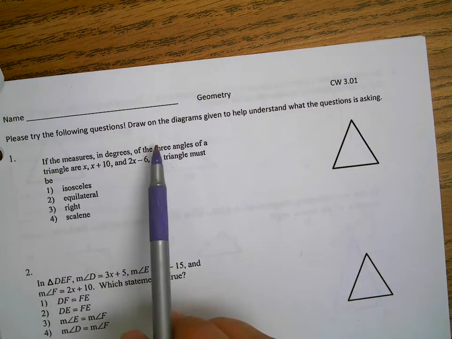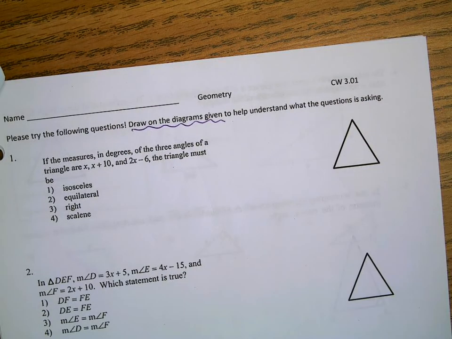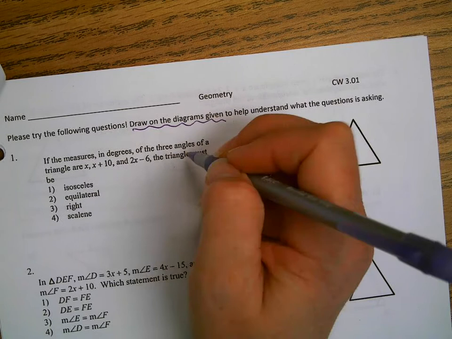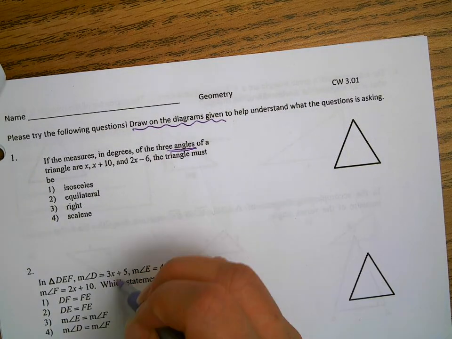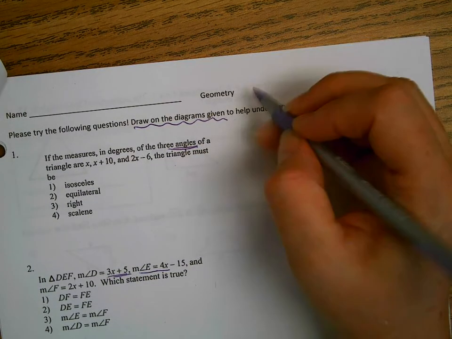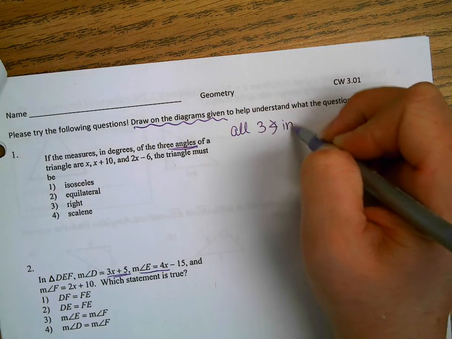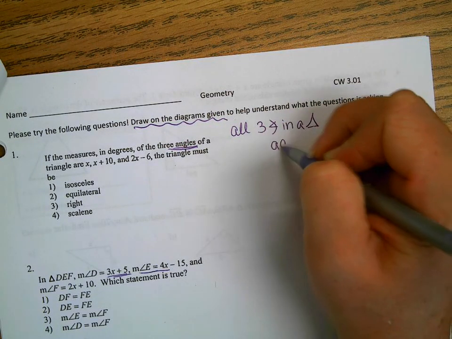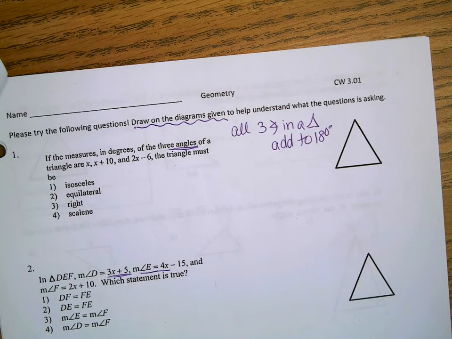Please try the following questions. Draw on the diagrams given to help answer the question. So here we're talking about angles. Angles add to 180. Remember, all 3 angles in a triangle add to 180 degrees.